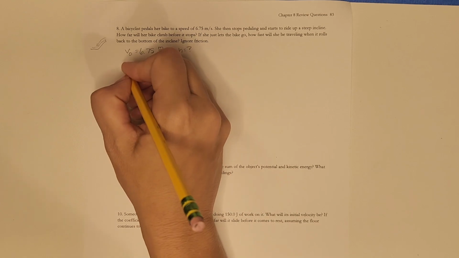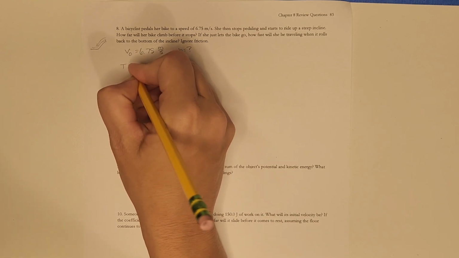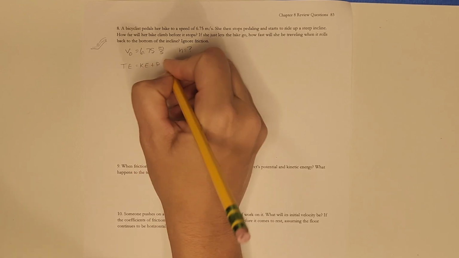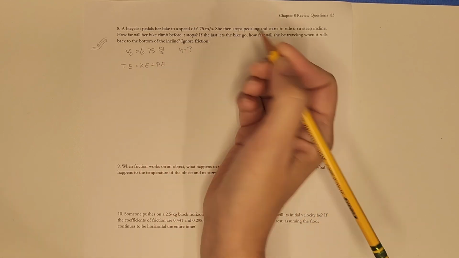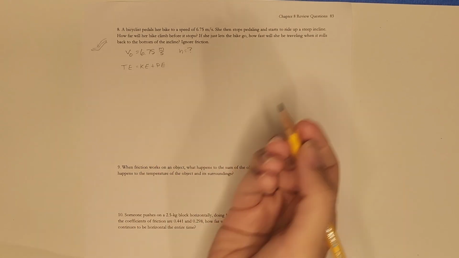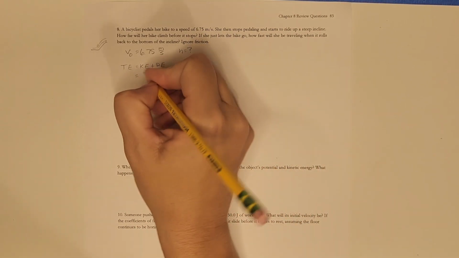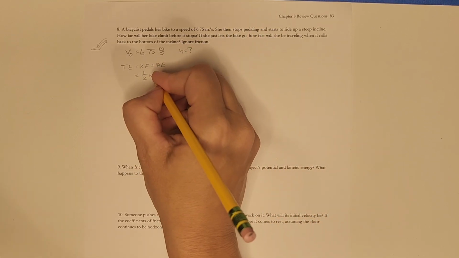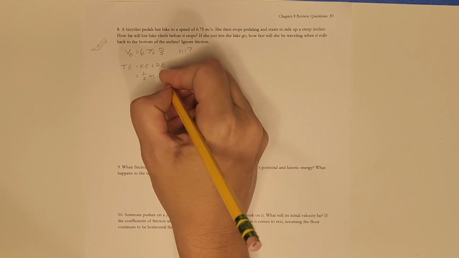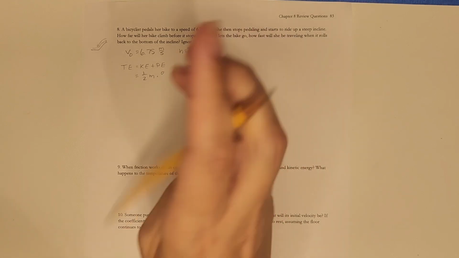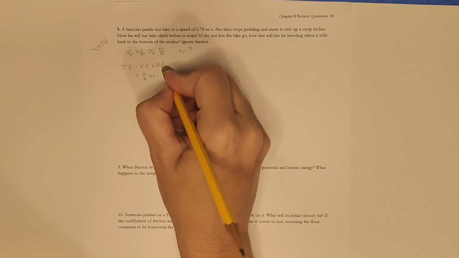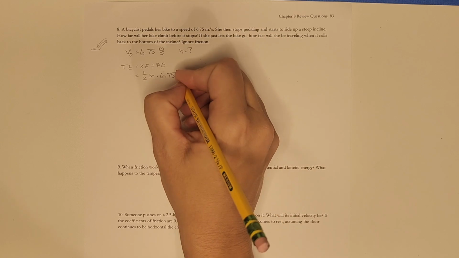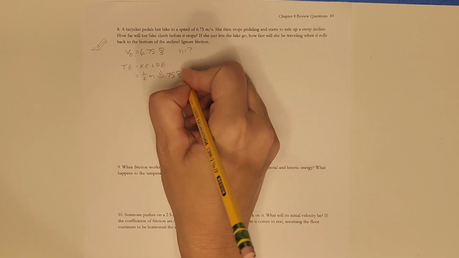So let's use our total energy equation. Total energy equals kinetic energy plus potential energy. Okay, and so that kinetic energy is going to be 1/2 times the mass, which we don't know, times that velocity squared, 6.75 meters per second squared.